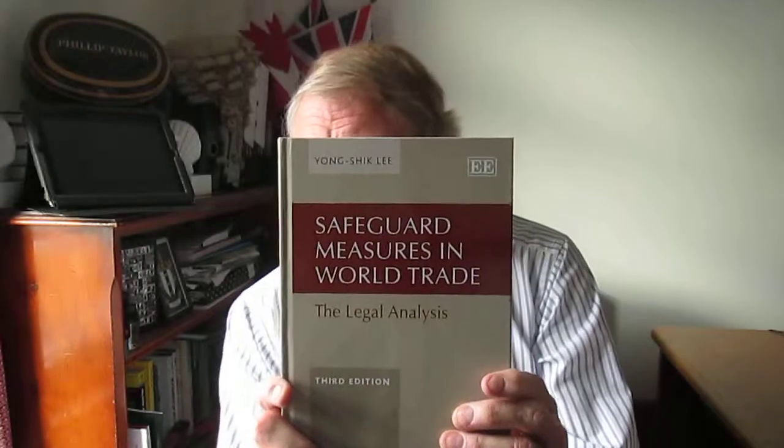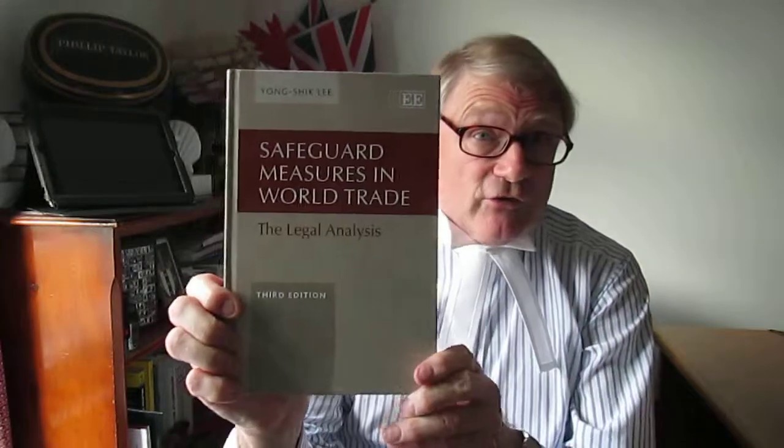Today I'm looking at a book which has come from Edward Elgar Publishing Limited, a private company publishing specialist books in certainly legal academic work, which is extremely helpful. I'm looking at a particular book which has come to us, which is this book here. It's called Safeguard Measures in World Trade. It's the legal analysis. It's in a third edition, so it's been very popularly received.